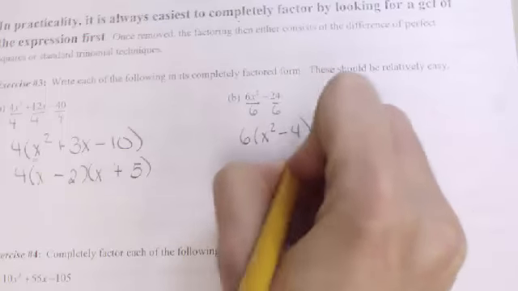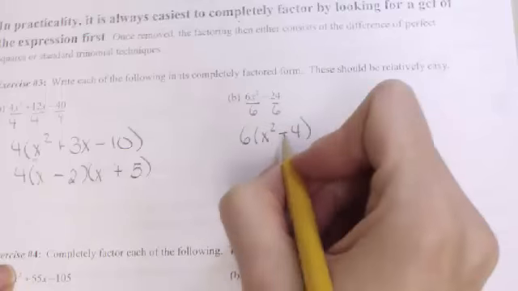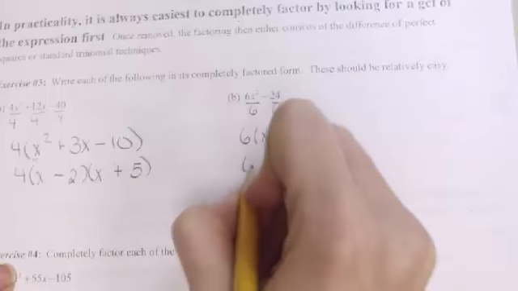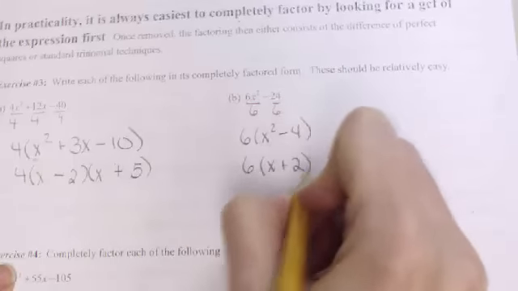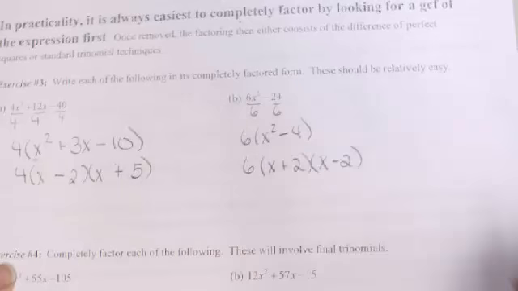Second one here, I can take a 6 out of both, so I have 6 times x squared minus 4. Hopefully you say, oh look, those are both perfect squares, and you have x plus 2, x minus 2.